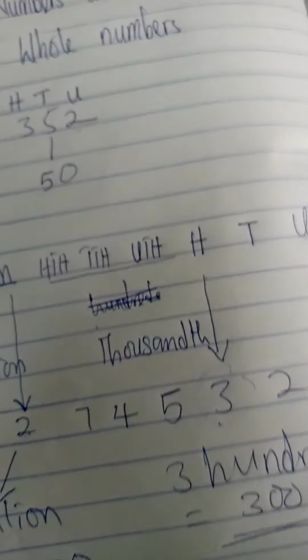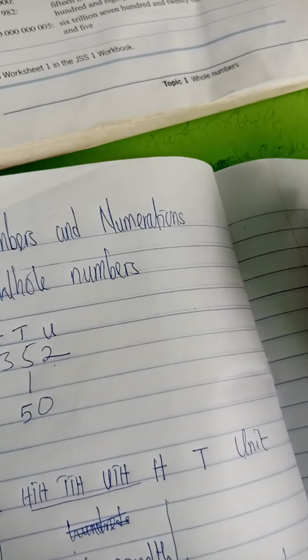So having understood the concept of place values, now let's look at how to write numbers in words.